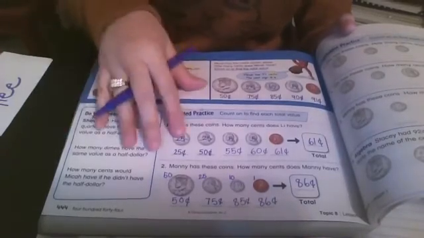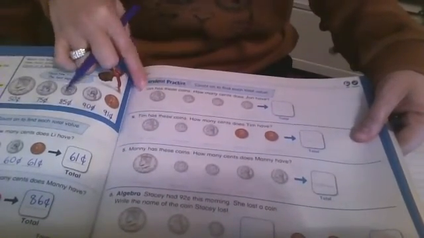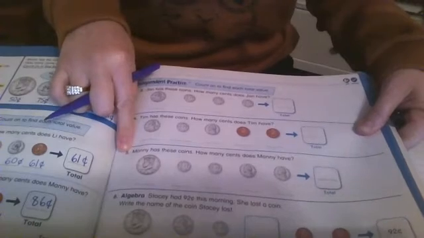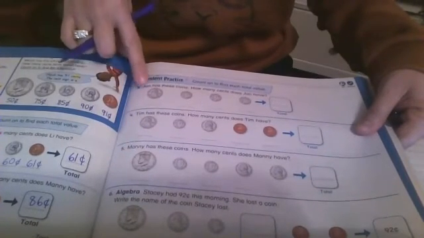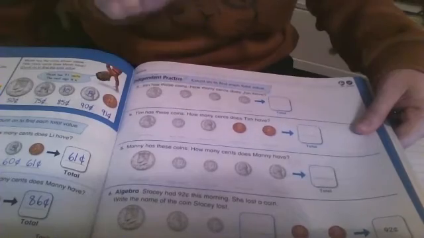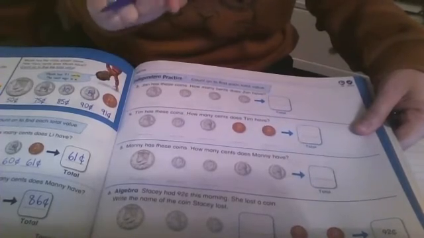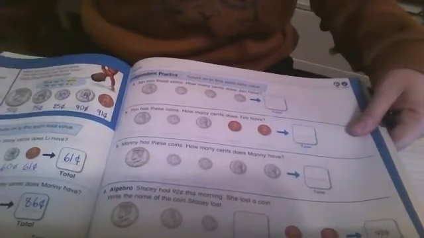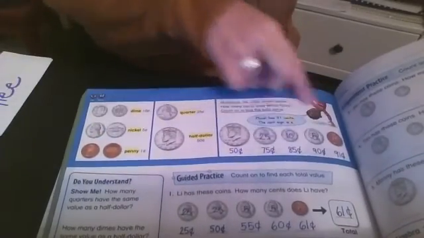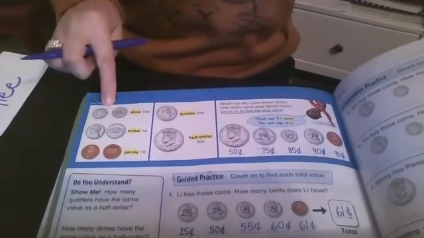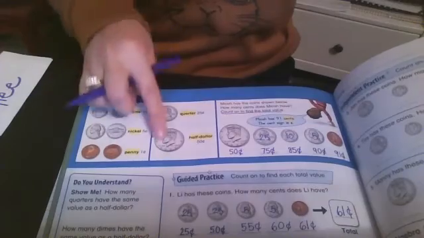And that is the process that you're going to be doing also for your independent practice, which is here. You're going to be working on 3 through 5, following that same process. If you get to a coin and it gives you pause and you think, I'm not quite sure what the amount is, remember we have this chart here on the other side that shows you each of the coins and how much they're worth.